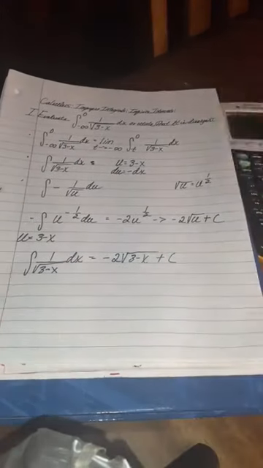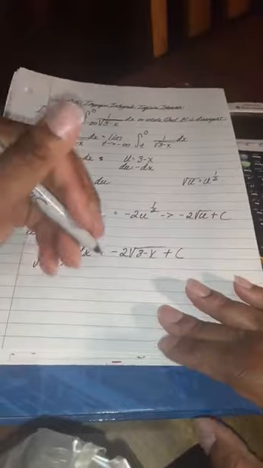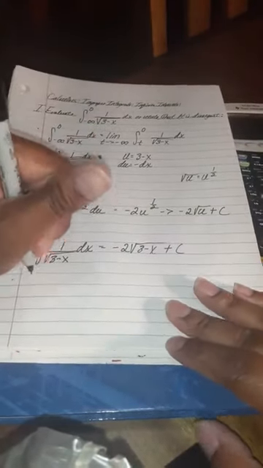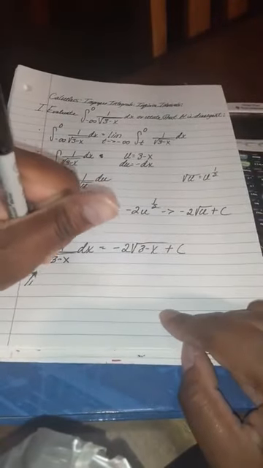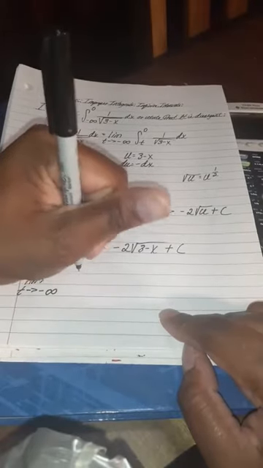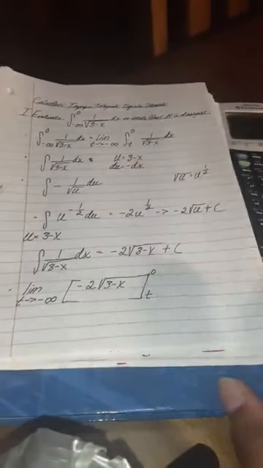It would just be negative 2 times the square root of 3 minus x plus c. But we know it's not indefinite. So now that we've computed the indefinite integral, it's easier to evaluate the improper integral. So we just have the limit as t goes to negative infinity, and we still got negative 2 times the square root of 3 minus x, except we evaluated this time from t to 0, and then we'll take the limit as t goes to negative infinity.